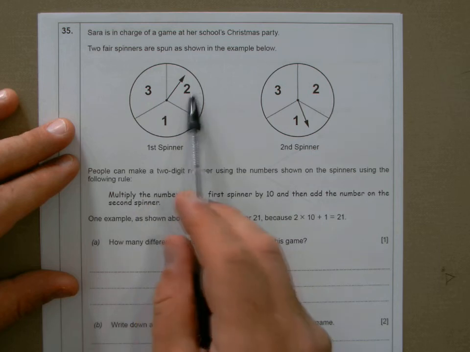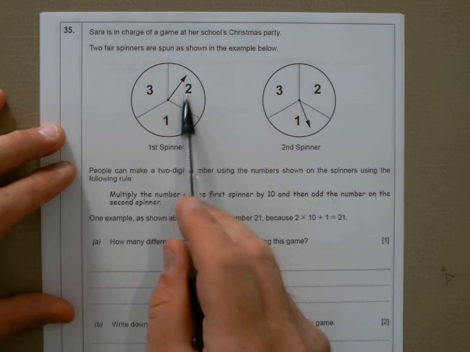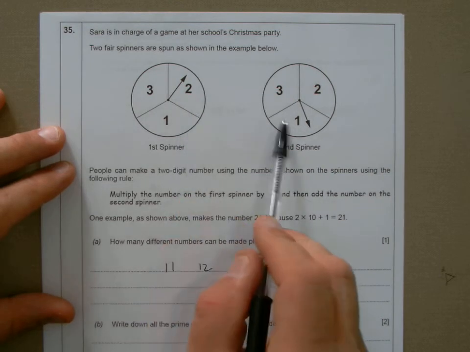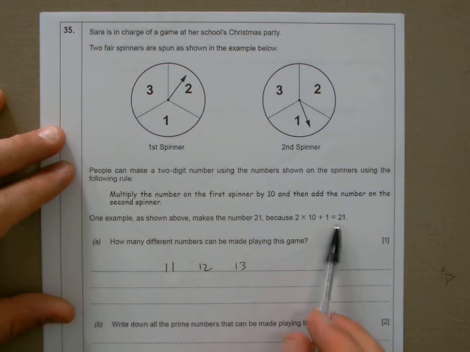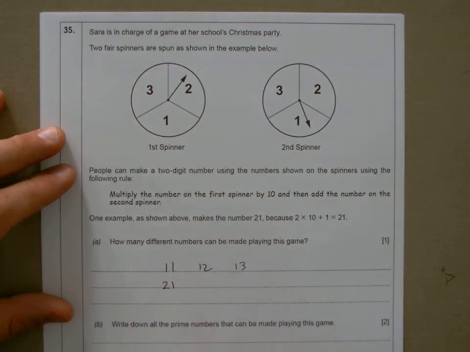I then go on to the next number, in order. So what we mean by systematic is going in order. So 2 times 10 is 20. Add the 1 is 21. That's the one they gave us, isn't it? They gave us that, but make sure you write it down. Make sure you do it as well.